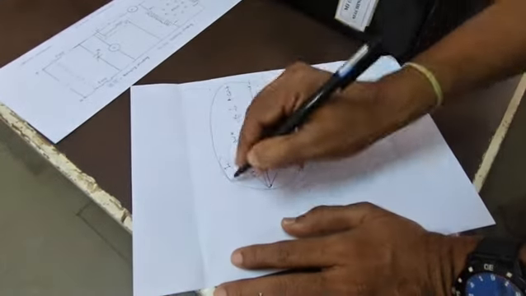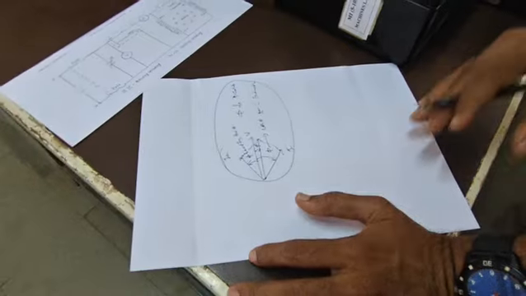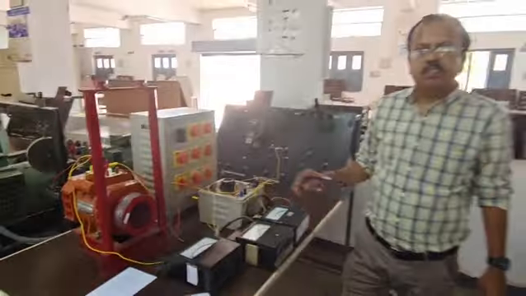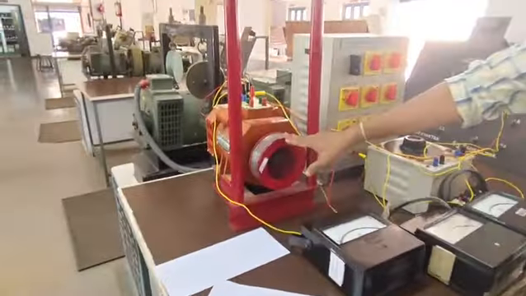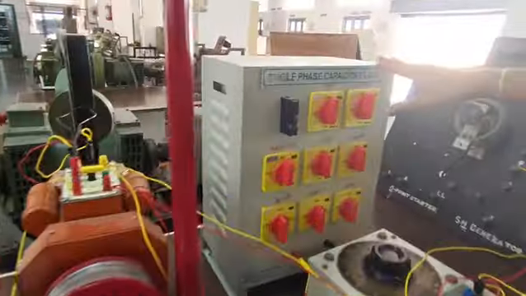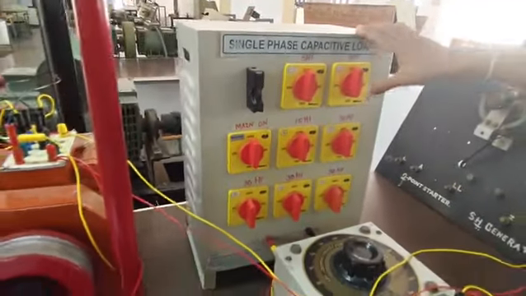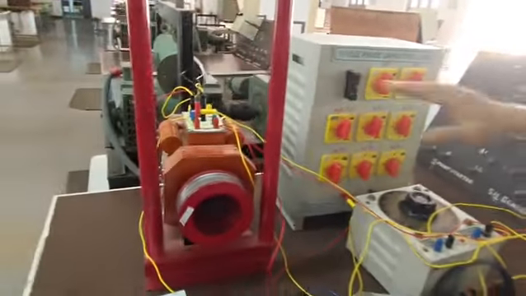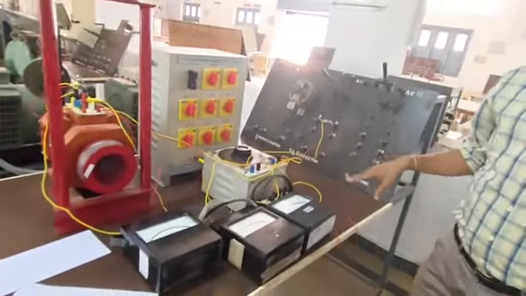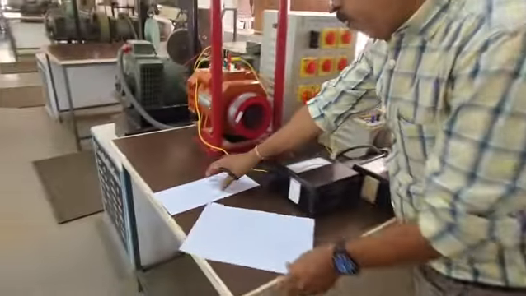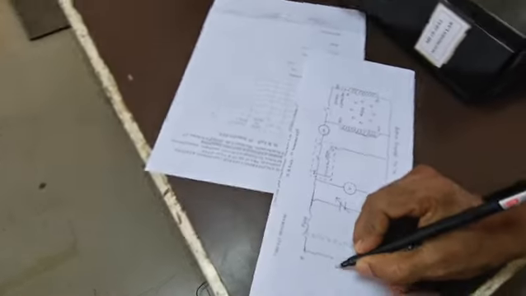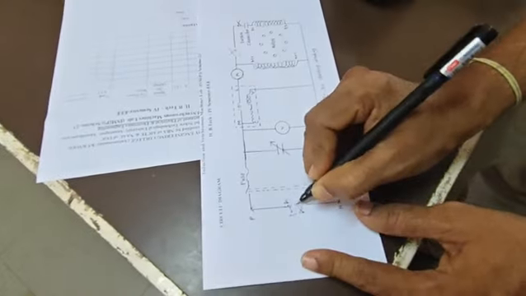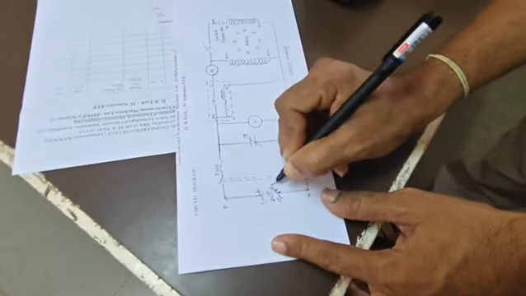This concept is now used for power factor control of a single phase induction motor. So we have a single phase induction motor as shown here, and we have a capacitive load or capacitor bank, which we are going to connect across the inductive load, and these are the connections. So first I will explain the diagram here.